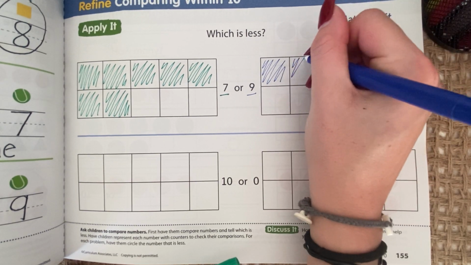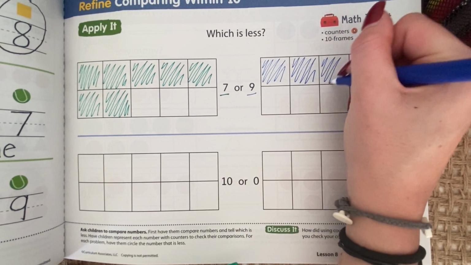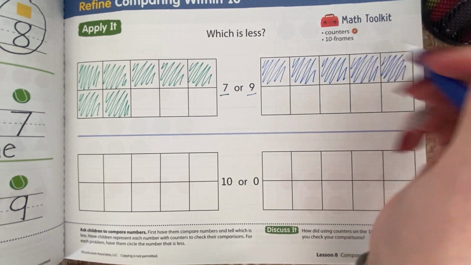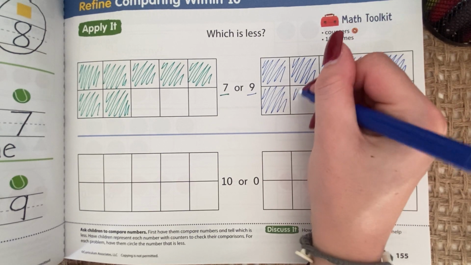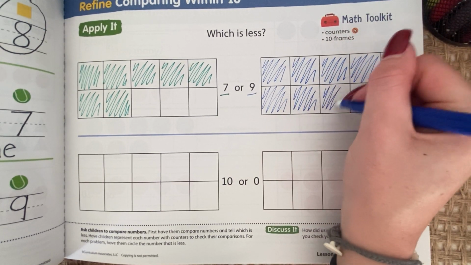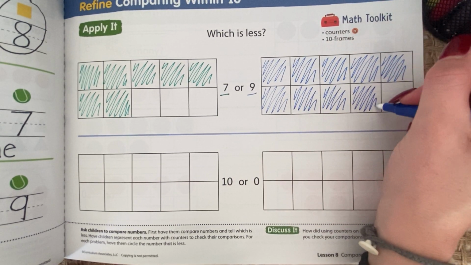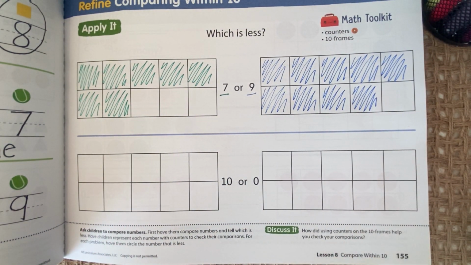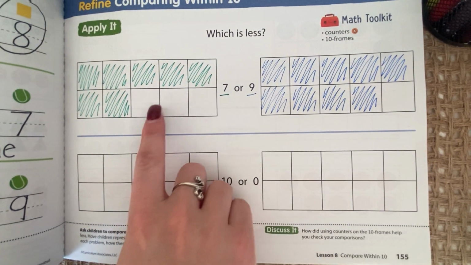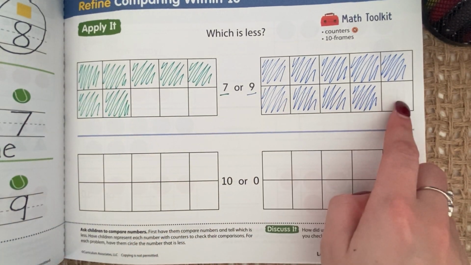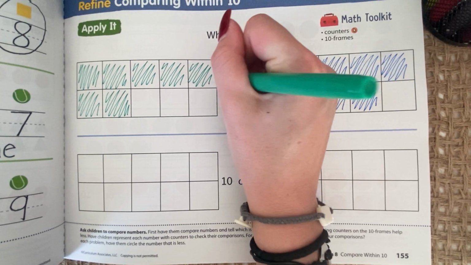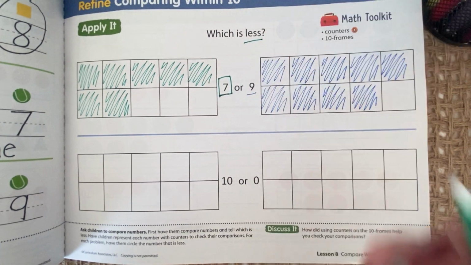1, 2, 3, 4, 5, 6, 7, 8, and 9. So now we can look at both of these 10 frames, and which one do you think has less? We know this one has less because look, it has more empty boxes than this one because this one's a smaller number. So this one has less.